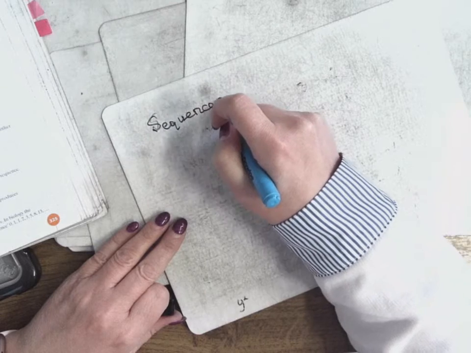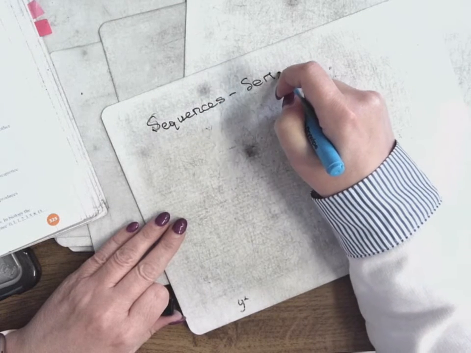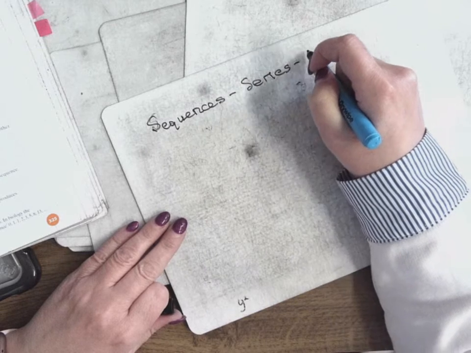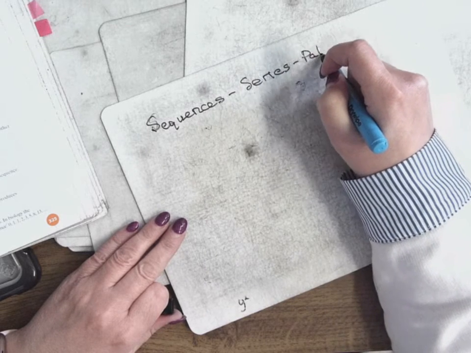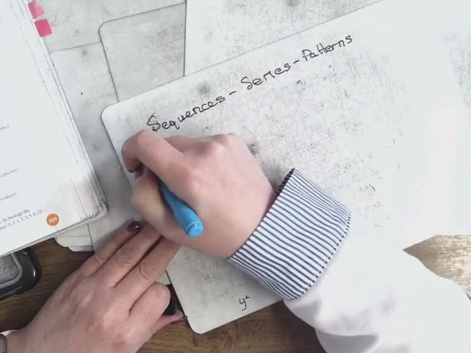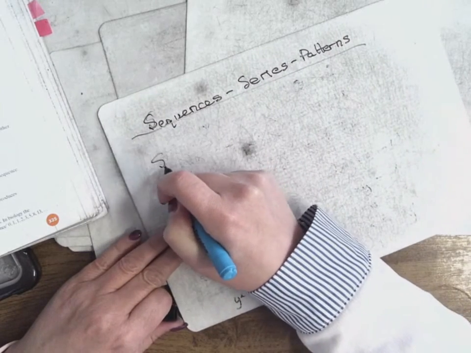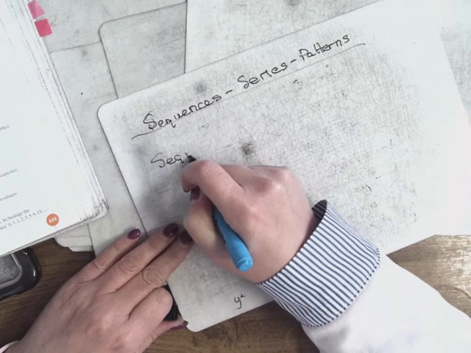So sequences, series, patterns is the name of the chapter. The first section is on sequences. Sequences is a number pattern.